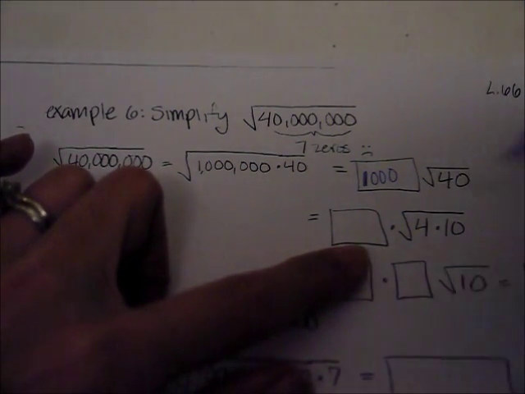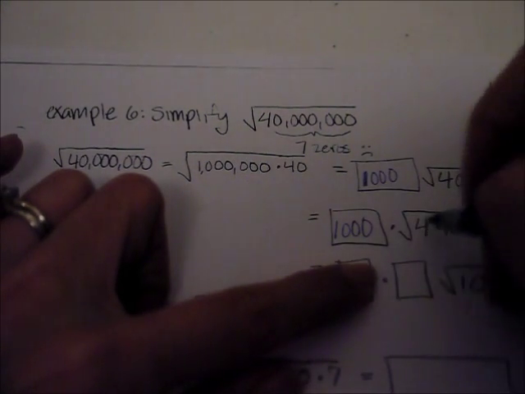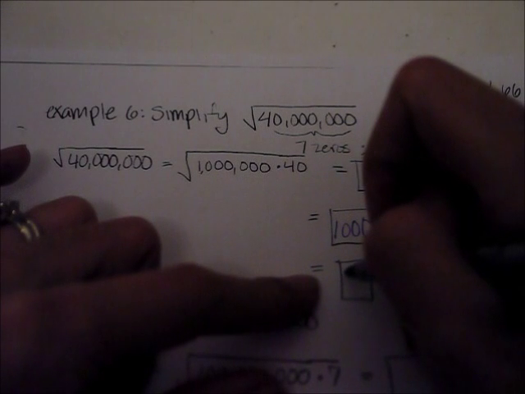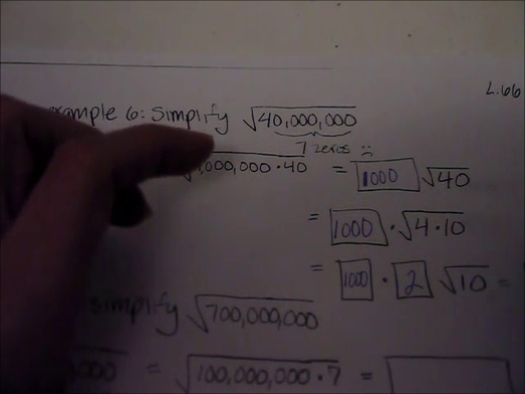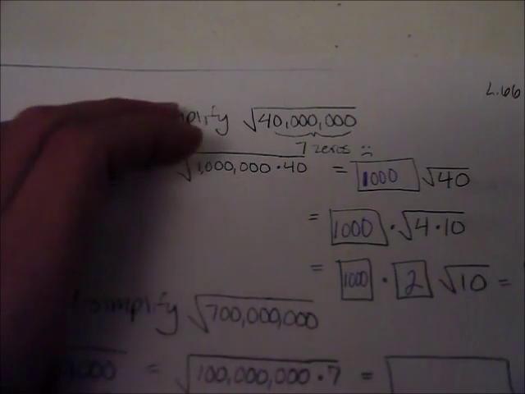And then 40 is the same as 4 times 10. So the square root of 4 is 2, so it's 1,000 times 2. So our final answer is 2,000 square root 10.